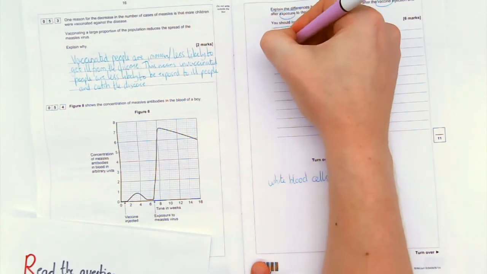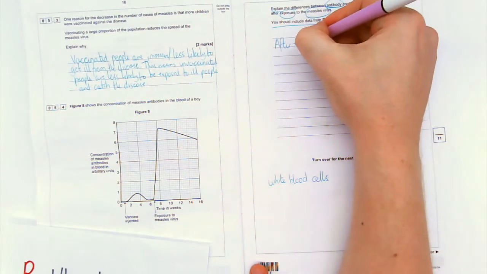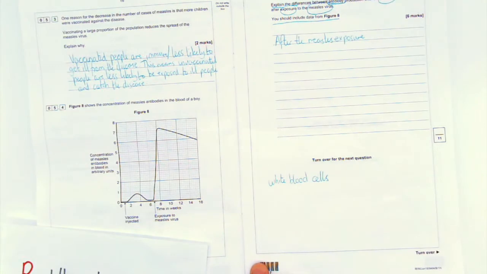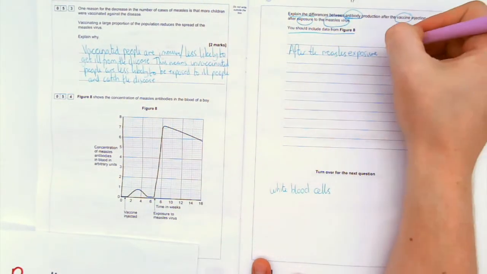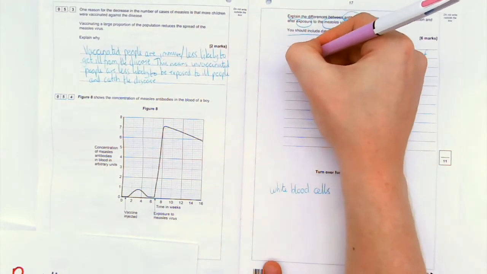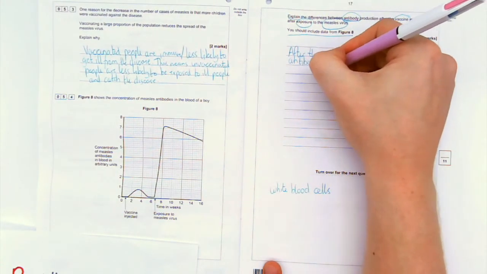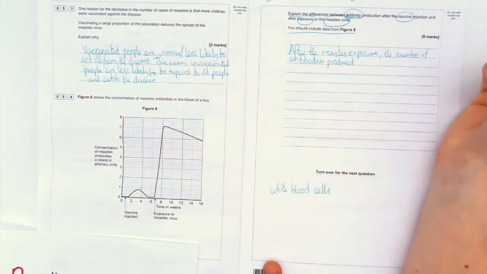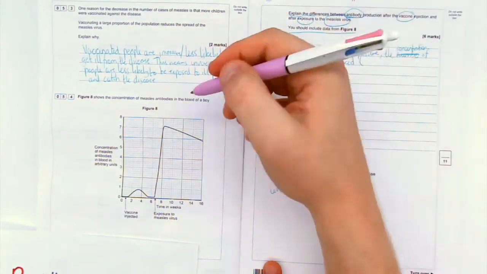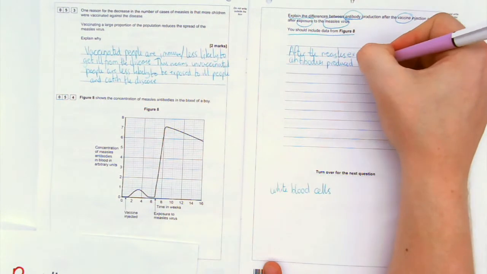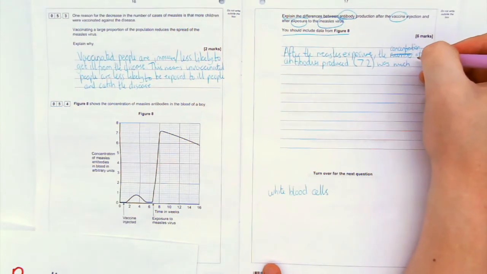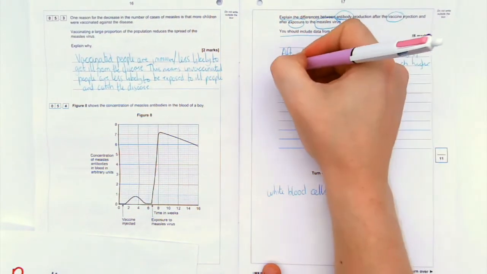So after the measles exposure, the number of antibodies produced, or concentration, I suppose I should say, and I'm going to quote it from the graph, that is 7.2, was much higher than after the vaccine.